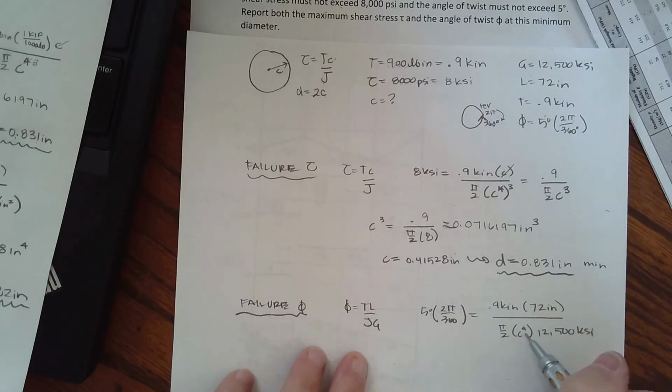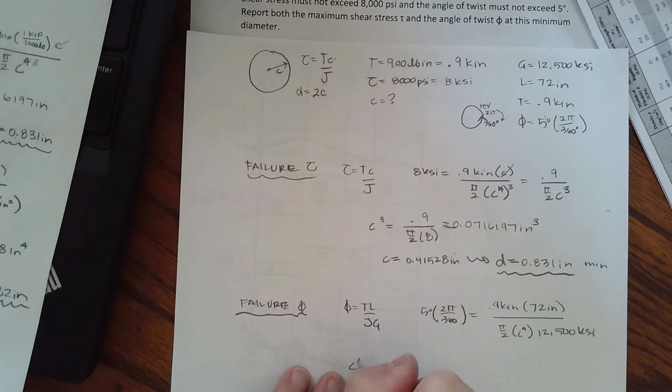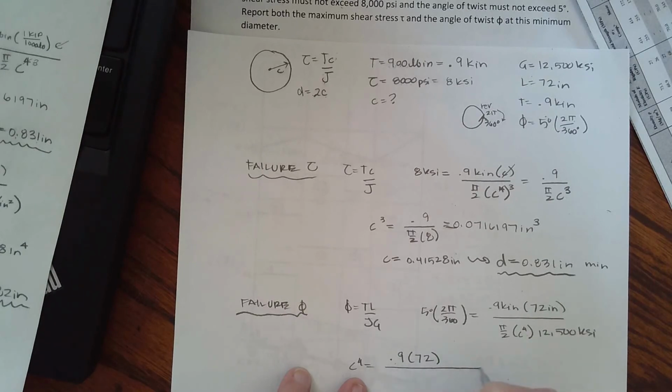So I'm going to rewrite this so that I have C to the 4th equals 0.9 times 72, and then we have a lot of stuff on the bottom. Pi over 2, 12,500, and then we're going to have 5 degrees times 2 pi over 360 degrees.